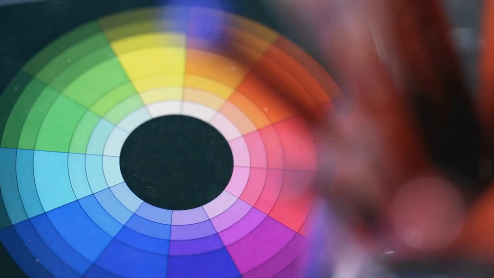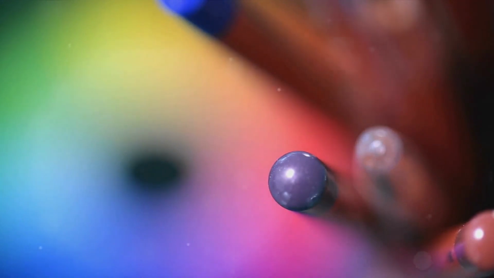Orange, a vibrant blend of red and yellow, evoking a sense of energy and enthusiasm. And purple, a soothing mix of blue and red, often associated with royalty and luxury. Each of these secondary colors is a unique fusion of two primary colors, symbolizing the limitless potential and versatility of colors.